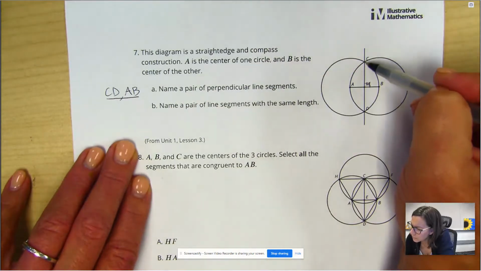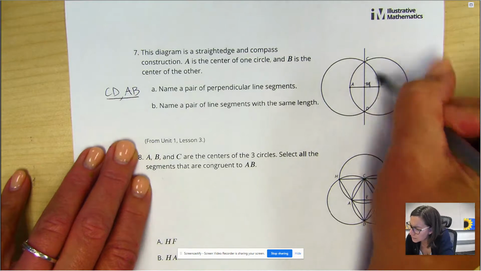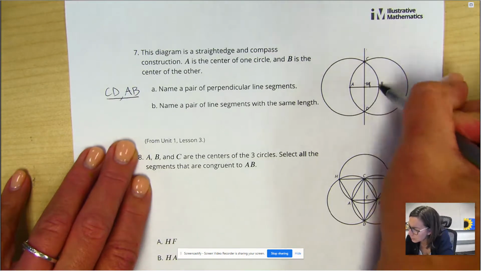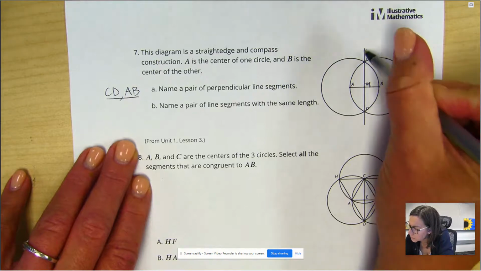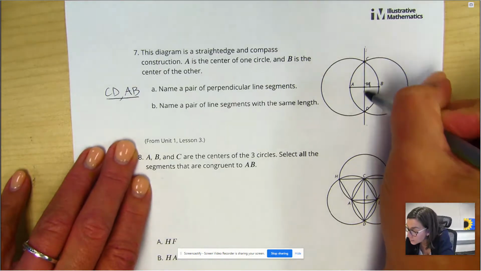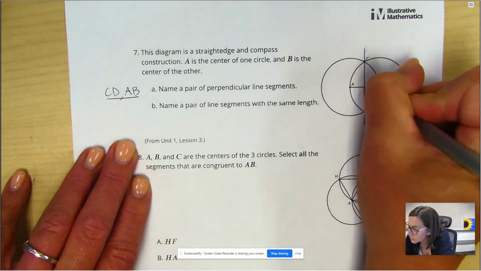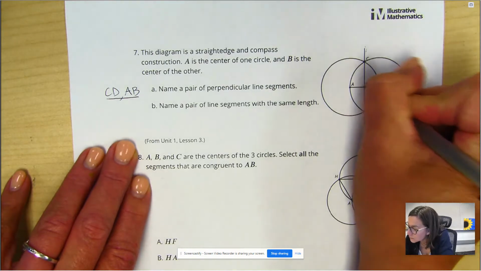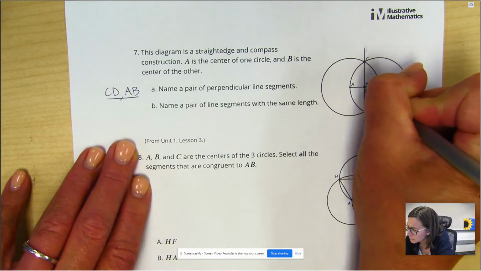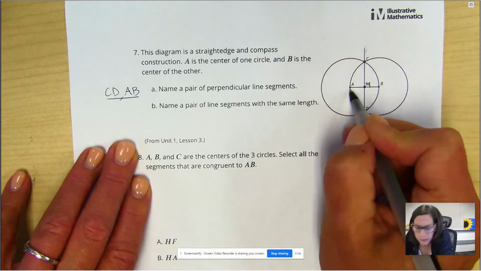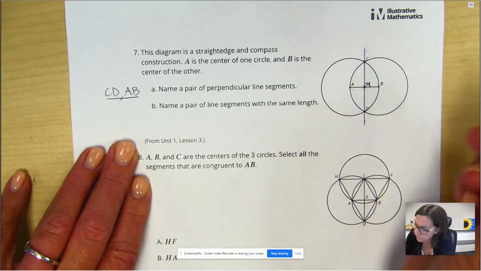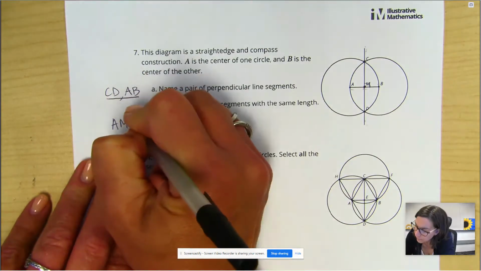So I'm going to go with the fact that this is a perpendicular bisector, right? Point C is equidistant from A and B. Point D is equidistant from A and B. So this line is the perpendicular bisector. It contains all points equidistant from A and B. So M here is equidistant and it's on the segment AB. So it is the exact midpoint. So that would mean that AM is the same as MB.